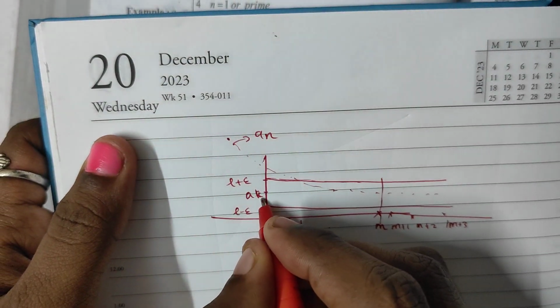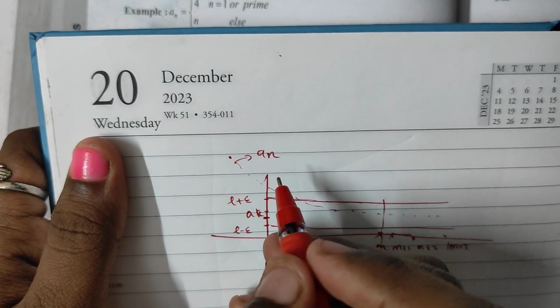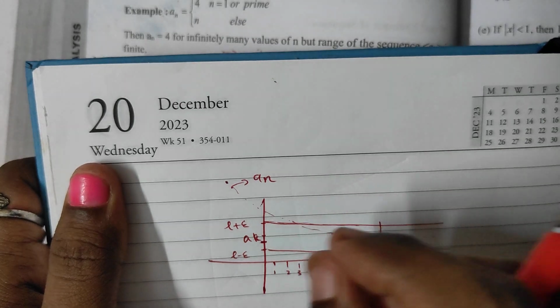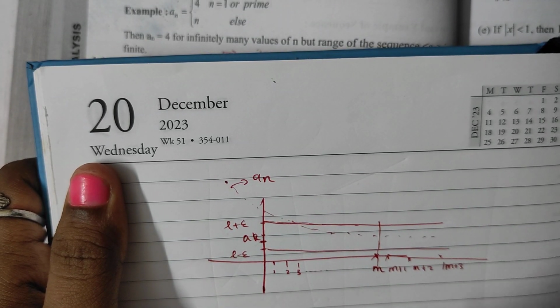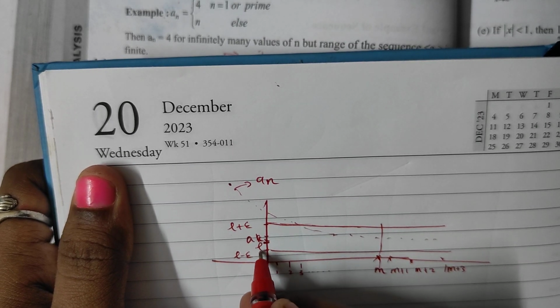So the difference between this ak, this is an, right? ak means some term of the sequence, up to some limit. And L is a point here, right?